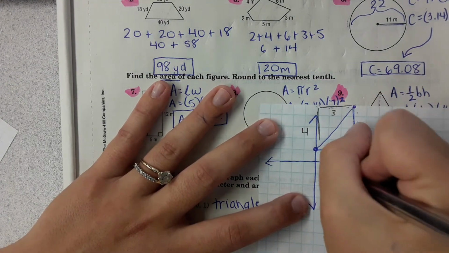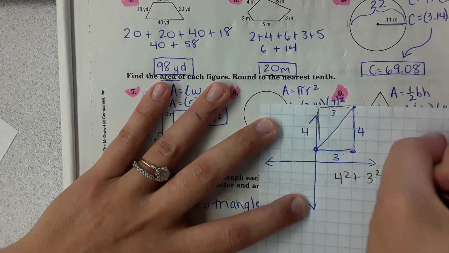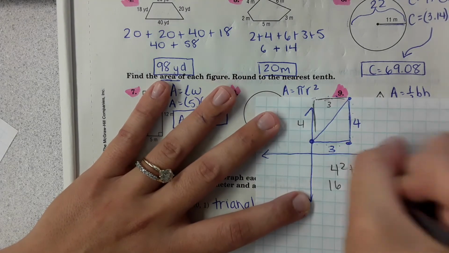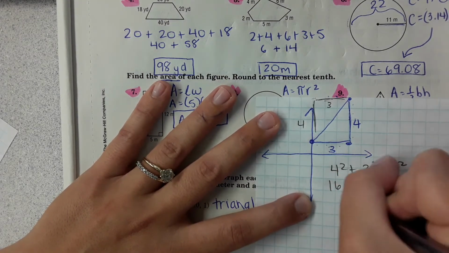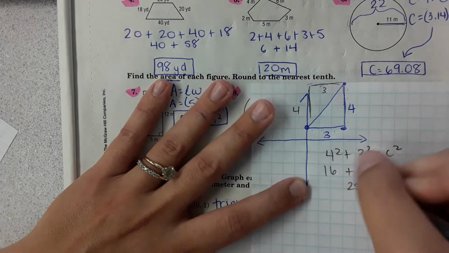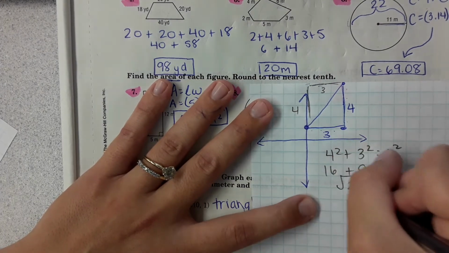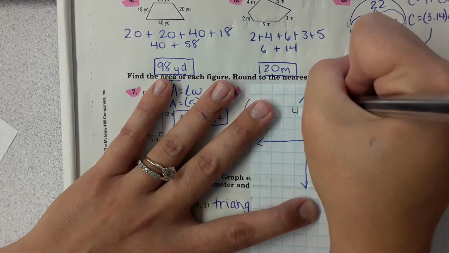So to find that length, 4 squared plus 3 squared equals c squared. 16 plus 9 equals c squared. Get 25 equals c squared. So 5 equals c. That's the distance here.